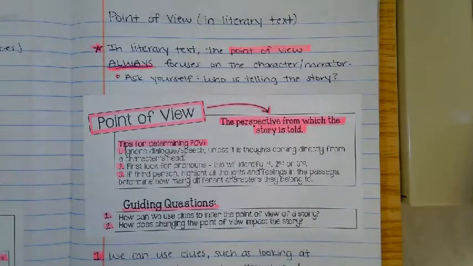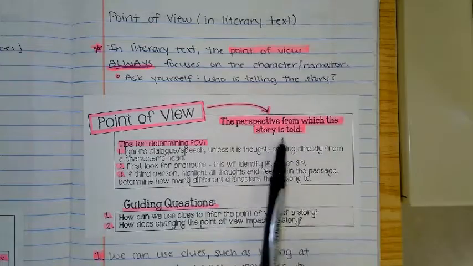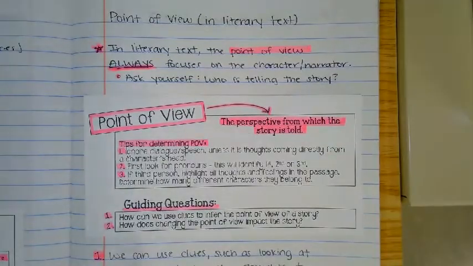In this video, we will be discussing point of view in literary texts. In a literary text, the point of view always focuses on the main character or the narrator. So you need to ask yourself, who is telling this story? The point of view is the perspective from which the story is told. So this is our definition right here: the perspective from which the story is told. That's what the point of view is.